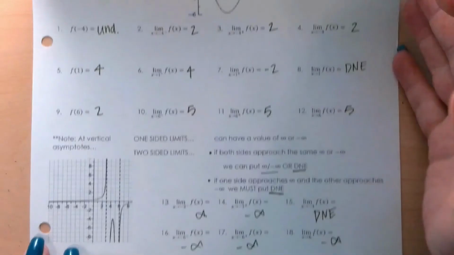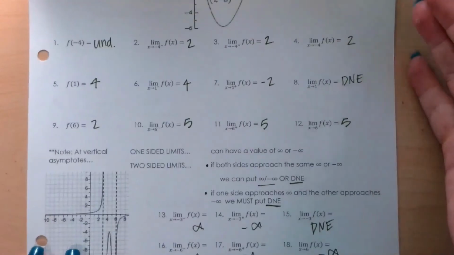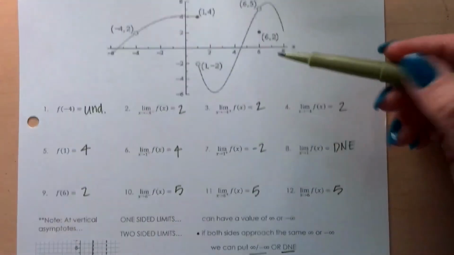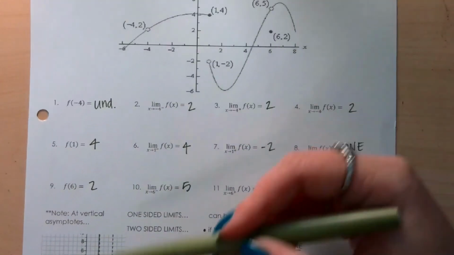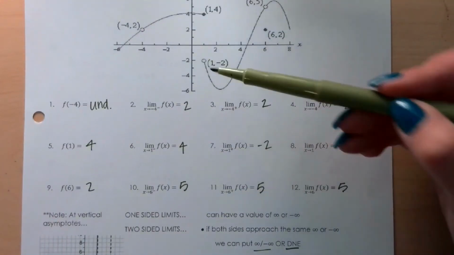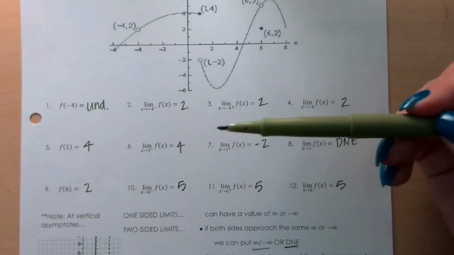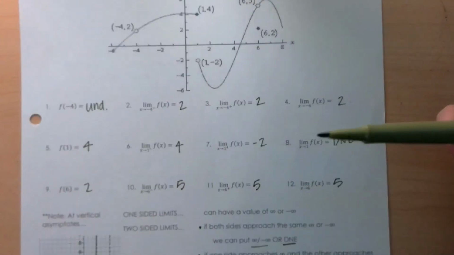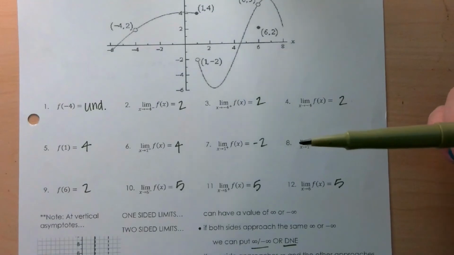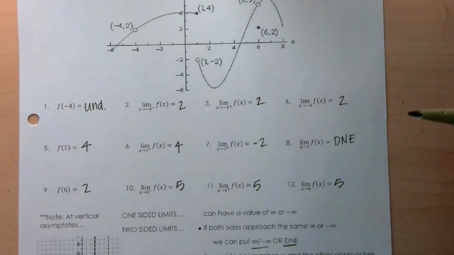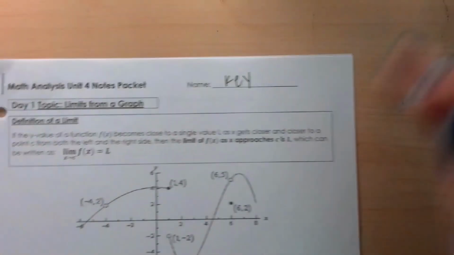Okay, so looking at a graph, they're not too bad. The most important thing when you have a graph like this and you don't have asymptotes, you can have a limit at a hole. Okay, that's like the weirdest thing to grasp, and that's personally what I struggled with the most, but you can have a limit even if there is a hole.